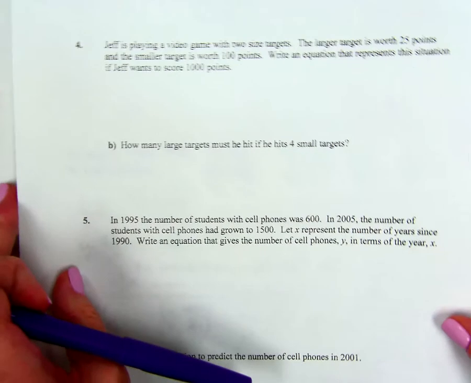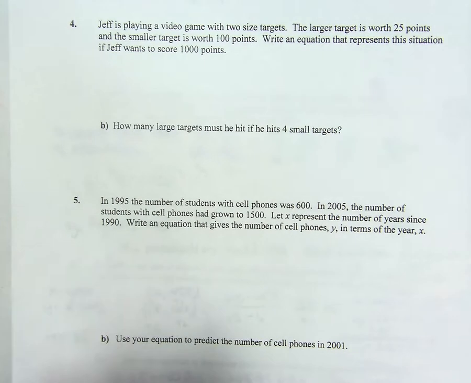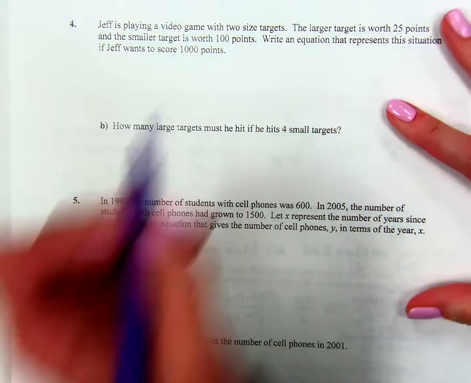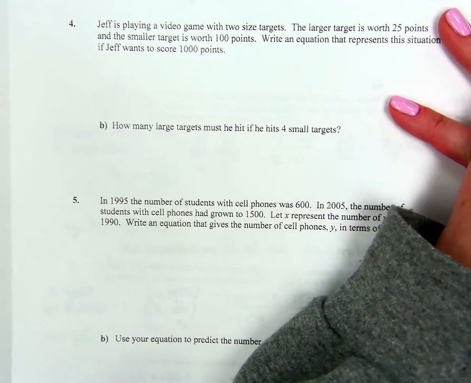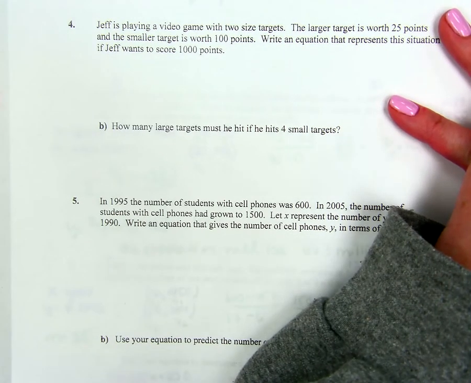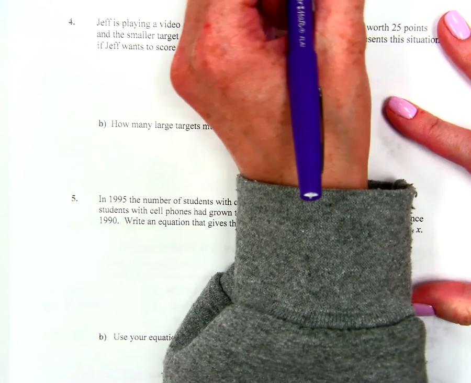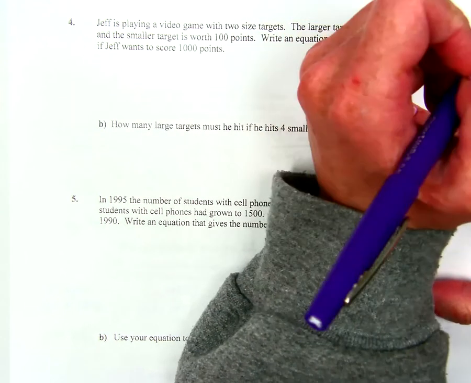So the second page is when we're going to be using our standard form. So this is our ax plus by equals c. So number 3 says, an interstate is being repaired by using two sizes of cement barriers. Some of these barriers are 5 feet long and some are 4 feet long. If the barriers total 5,280 feet, then write an equation that represents the different numbers of 5-foot barriers as x and 4-foot barriers as y.